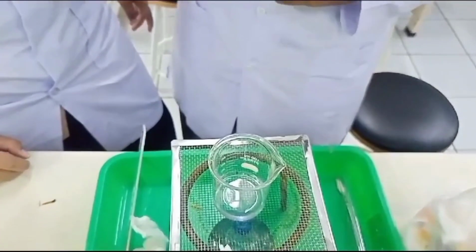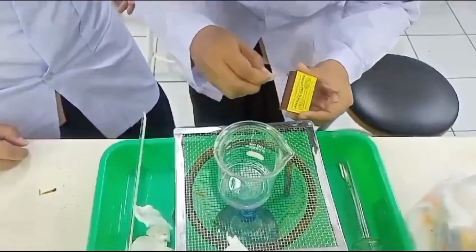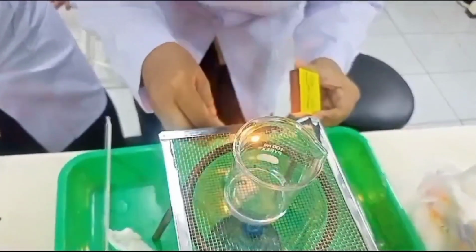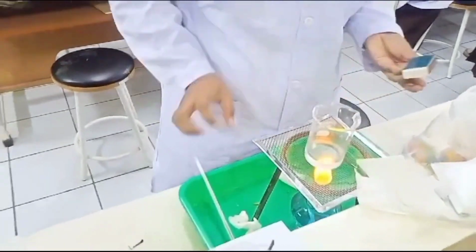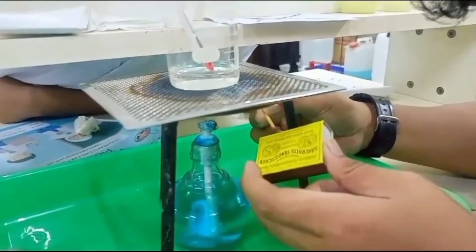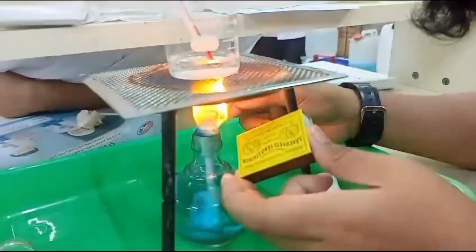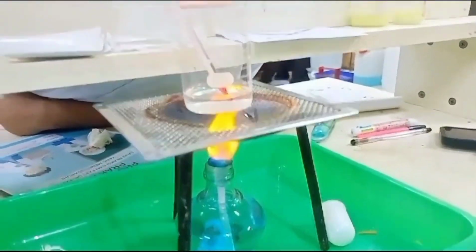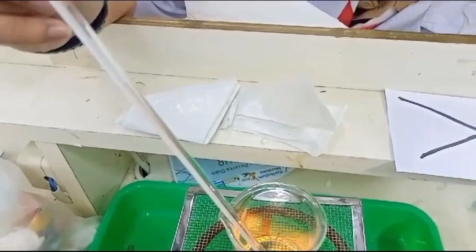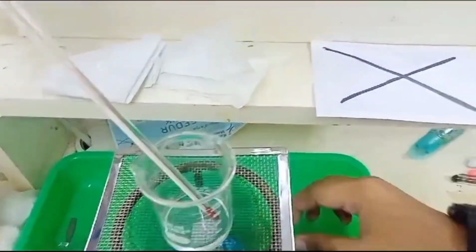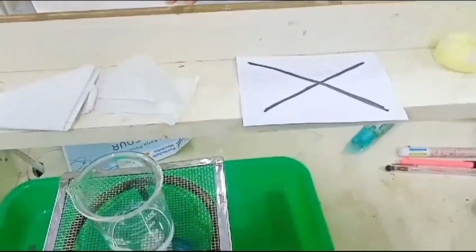And for this third tube, it's going to be a bit different from the second one. We're going to light the fire up in the spiritus lamp, and we're going to heat it to about 46 degrees Celsius. And just like before, after the hydrogen chloride is 46 degrees Celsius, we're going to turn off the fire, and then we're going to put it into the sodium thiosulfate.